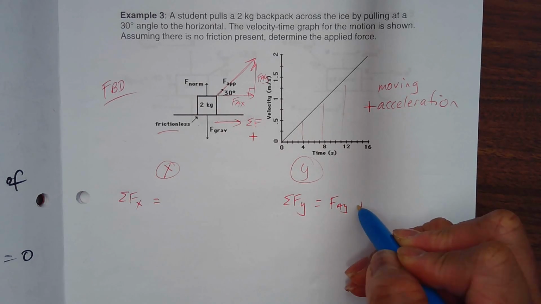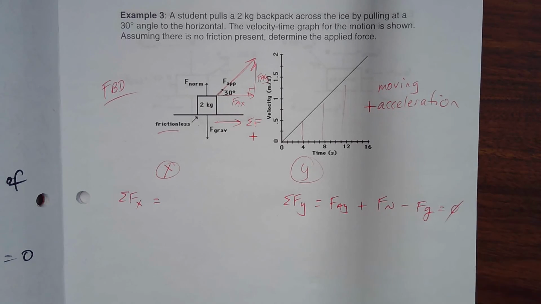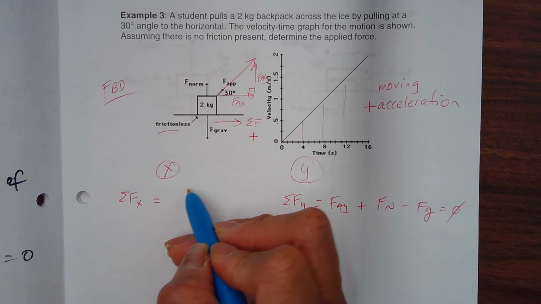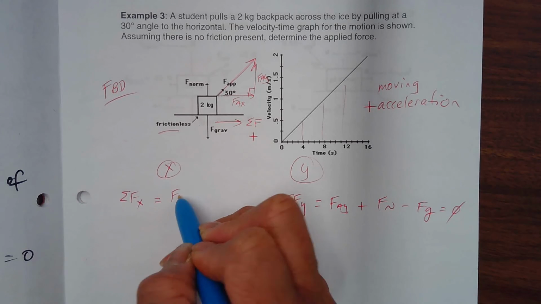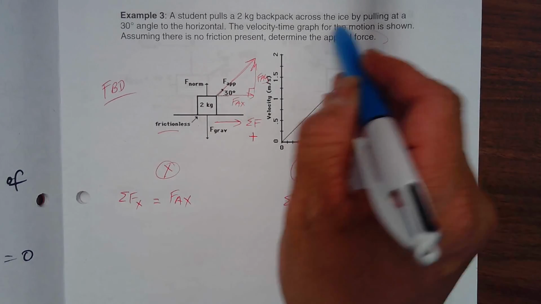And as you can see, it is exactly the same as the previous question. This time you're looking for the applied force. So we're looking for the Fa.